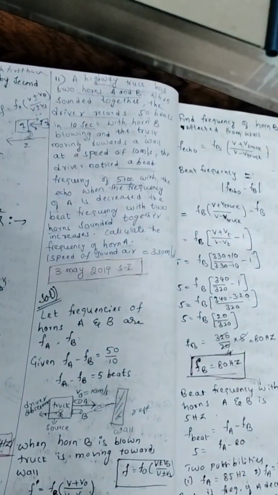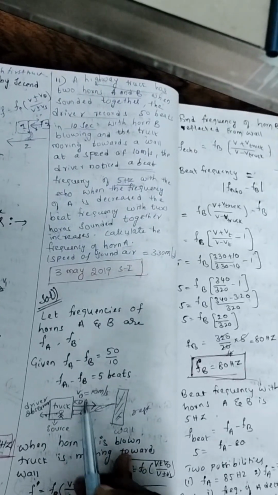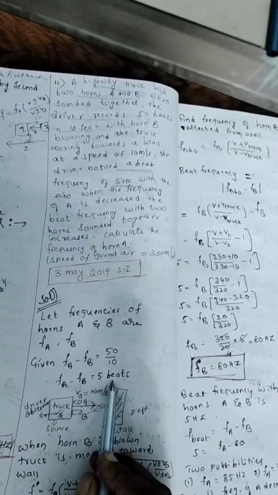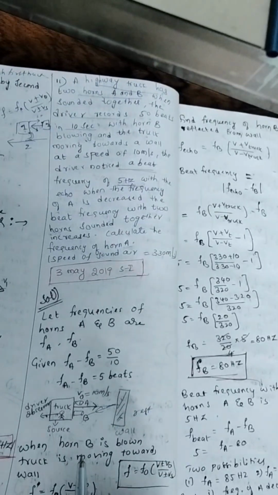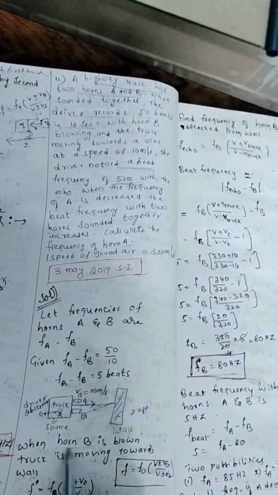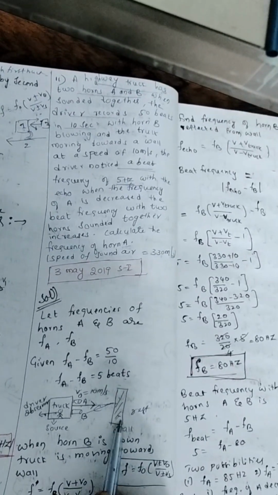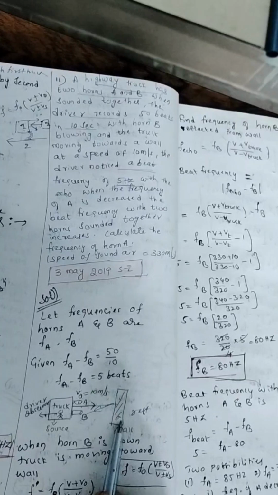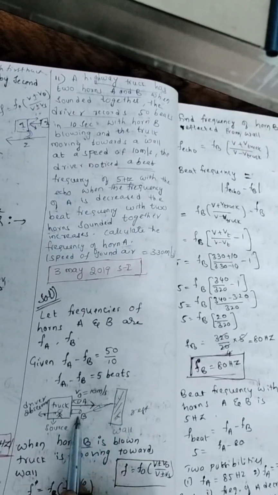So here what is happening? In the first case, at a time he blew two horns. He observed the beat frequency as 5 beats. In the second case, what is he doing? He is horning only B, blowing B and moving towards the wall. And he is hearing the sound of his truck in the form of an echo.